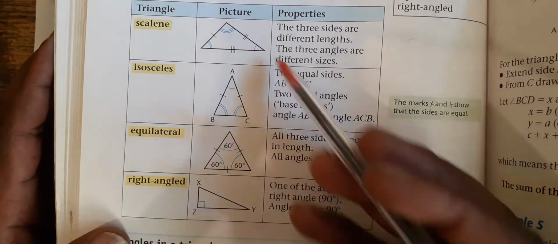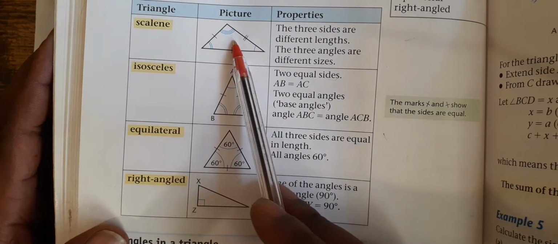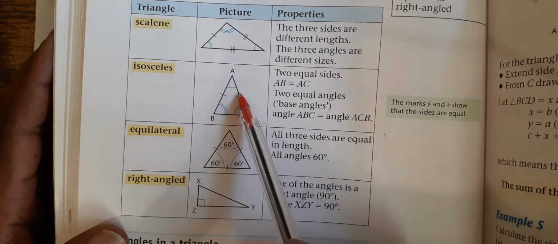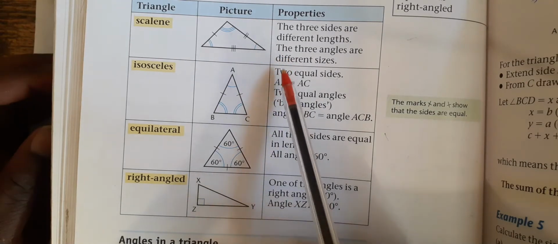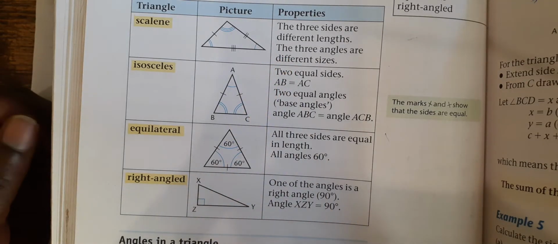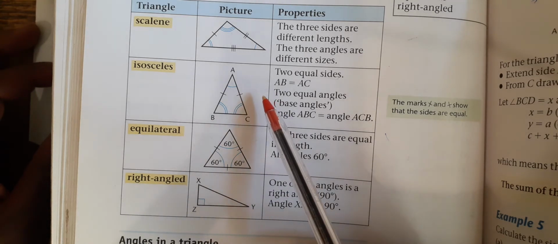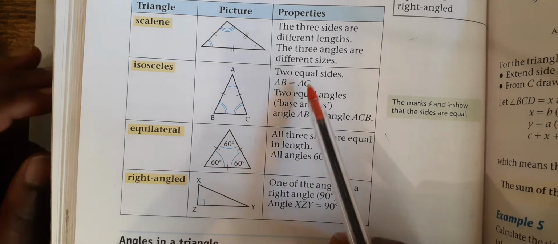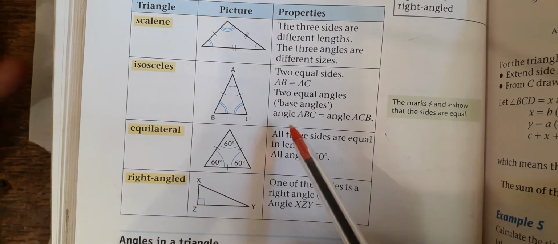Take note of that. We discussed these triangles, for example this is an isosceles triangle. If you haven't checked my lessons on angles, please go to the angles; you're going to benefit. This is on the triangle part.